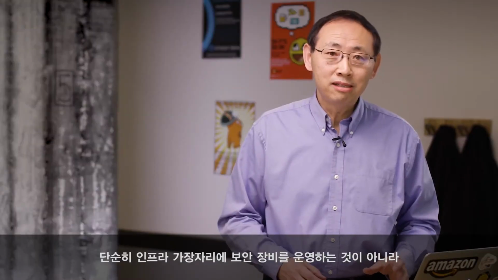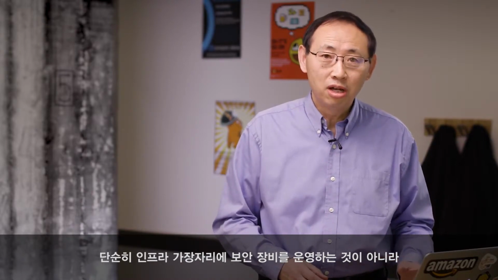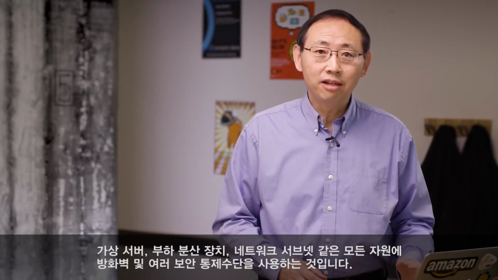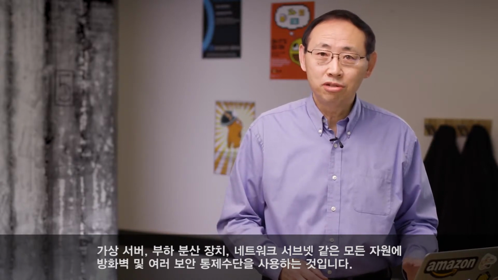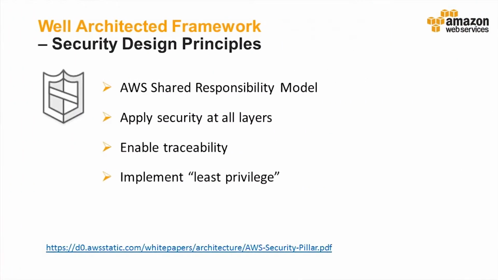Second, apply security at all layers. Rather than just running security appliances at the edge of your infrastructure, use firewalls and other security controls on all of your resources, such as virtual server, load balancer, and the network subnet.